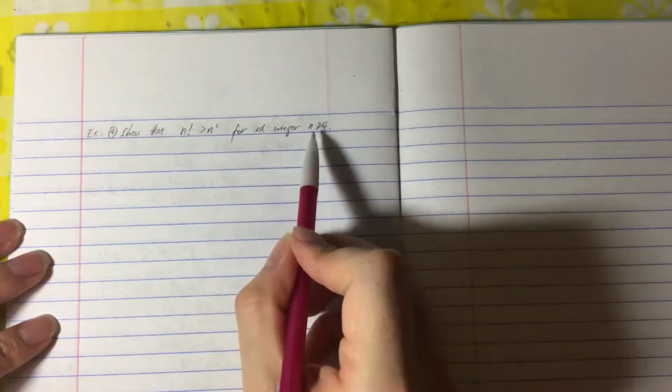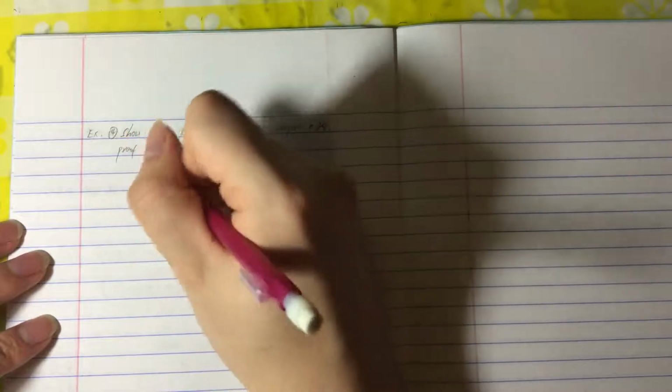Next example, show that n factorial is greater than n squared for all integer n greater than or equal to 4. Let's prove it by mathematical induction.